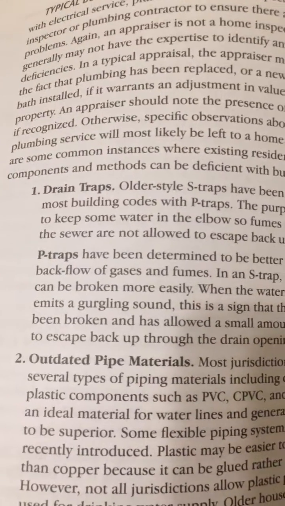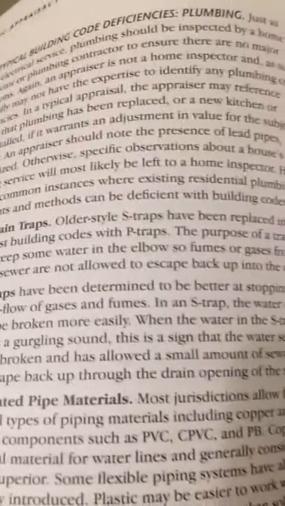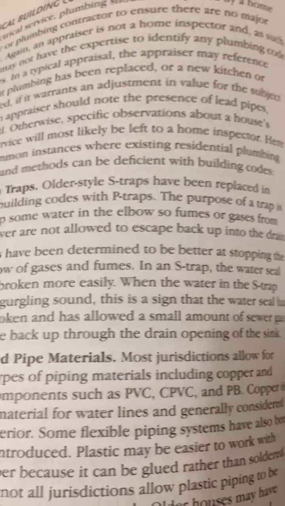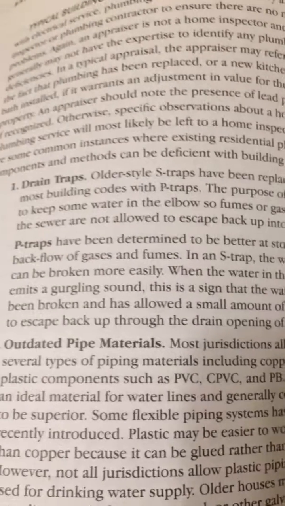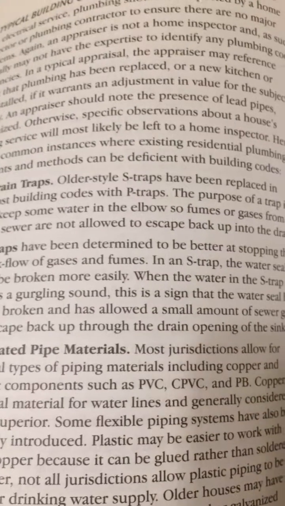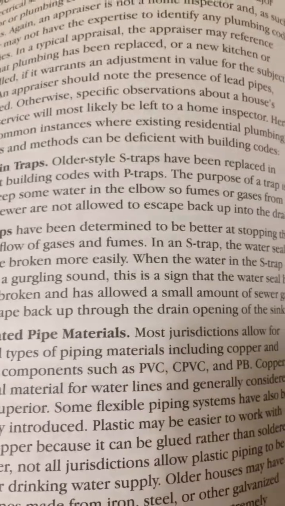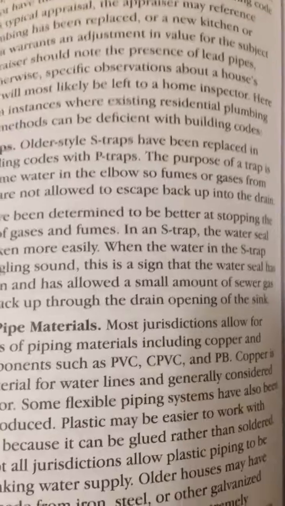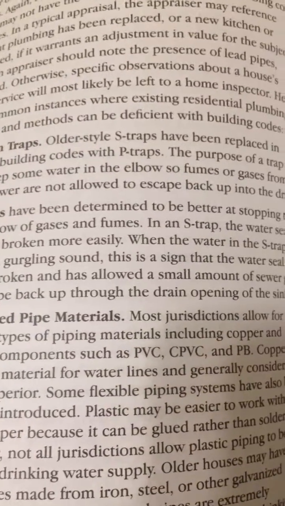1. Drain traps. Older style S-traps have been replaced in most building codes with P-traps. The purpose of a trap is to keep some water in the elbow so fumes or gases from the sewer are not allowed to escape back into the drain. P-traps have been determined to be better at stopping the backflow of gases and fumes. In an S-trap, the water seal can be broken more easily.